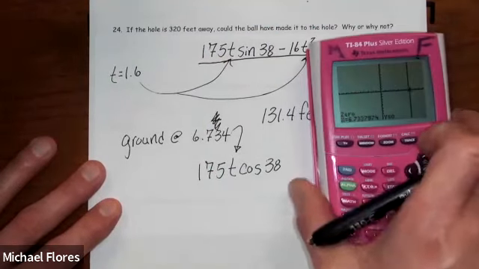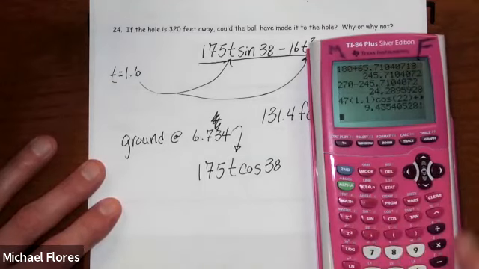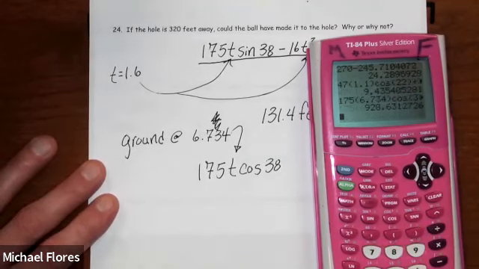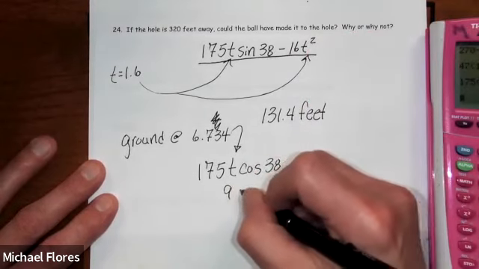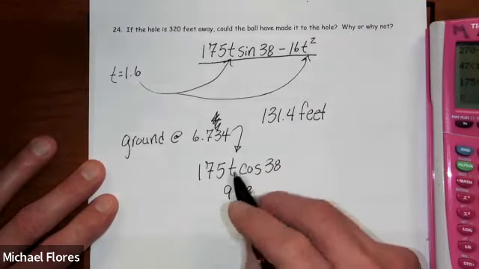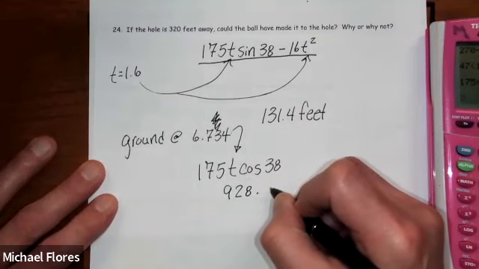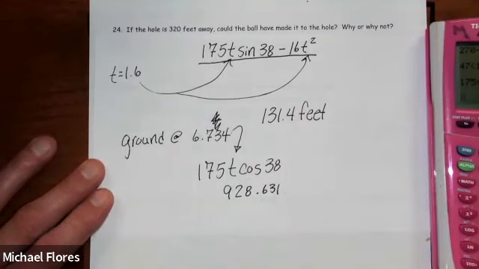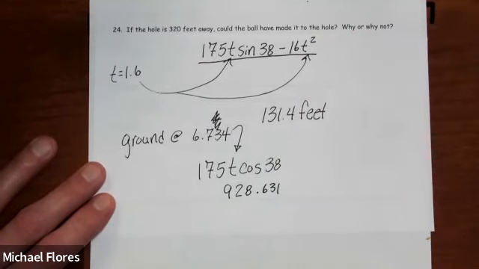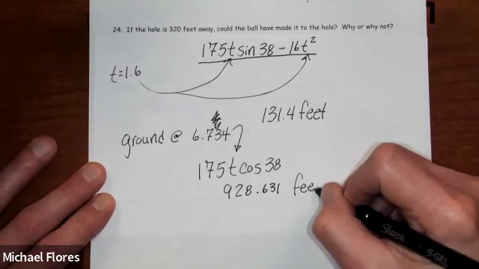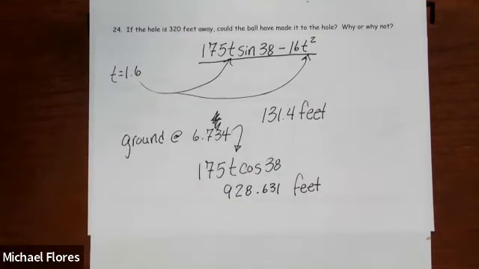Let's find out. So once that ball hits the ground, it's going to be 928 feet away from where we originally hit it.